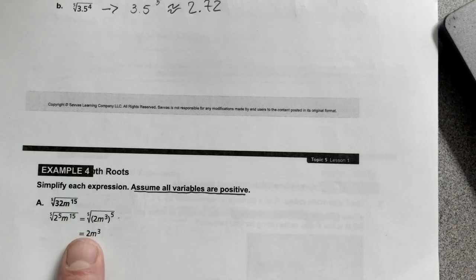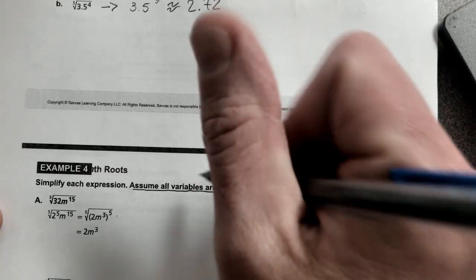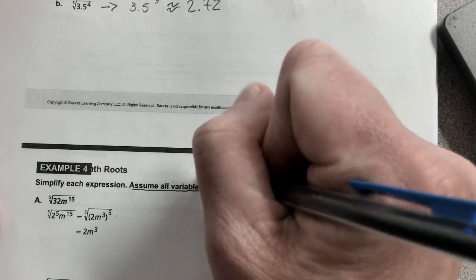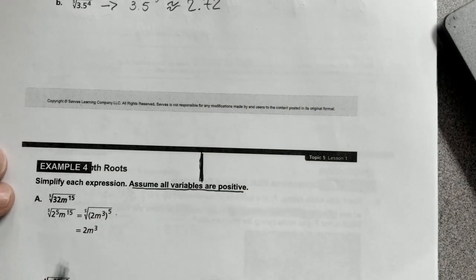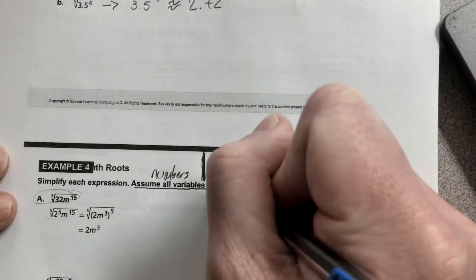I personally don't like this because it requires a little bit too much thinking and writing. So what I like to do is separate this into two categories. Whenever I have to simplify an expression like this, I want to look at my numbers, and then I want to look at my variables.